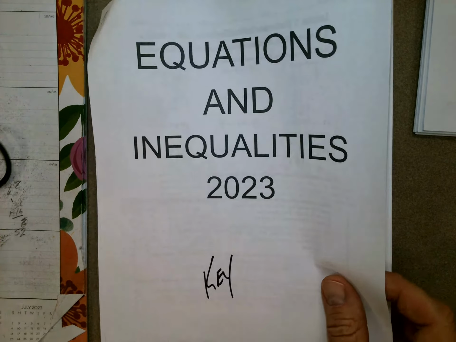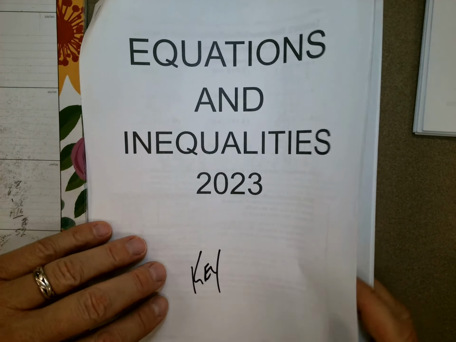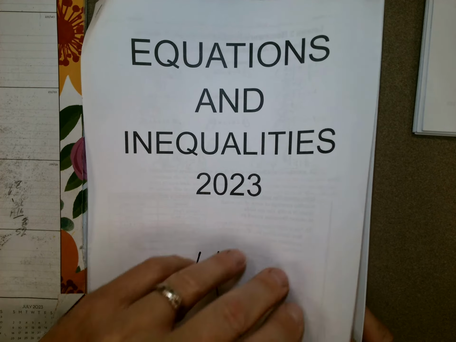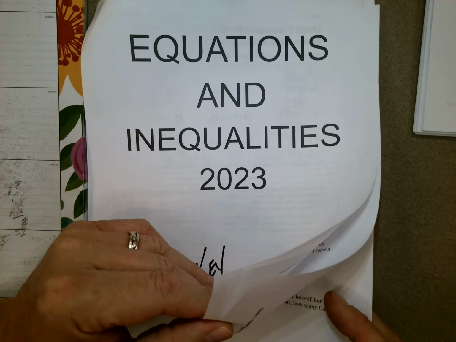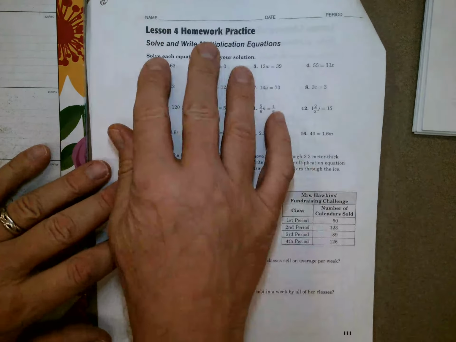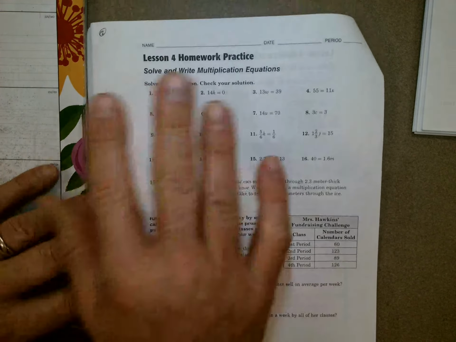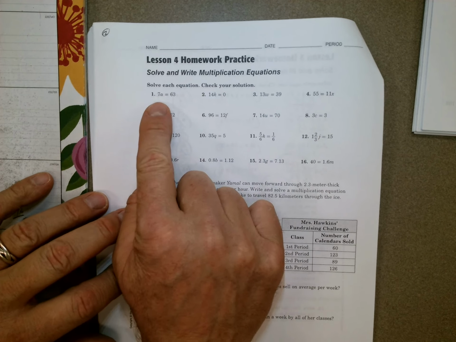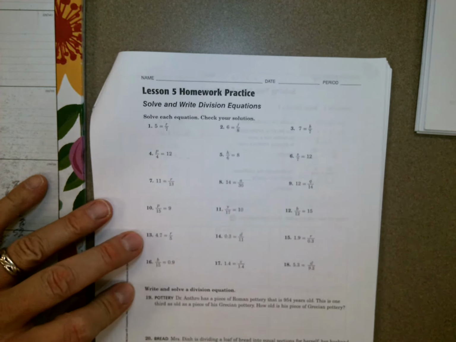All right, we're into day two of our equations and inequalities packet. Again, I worked on that first part yesterday. We're going to jump to this page. It actually says lesson four, homework practice. We're going to be working on multiplication equations and division equations.